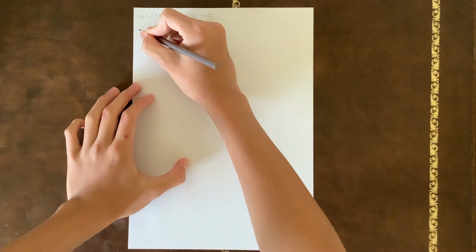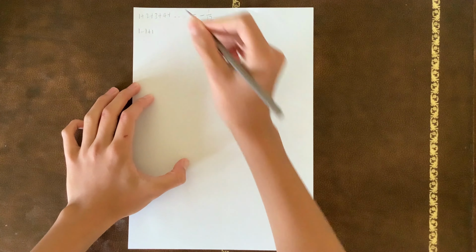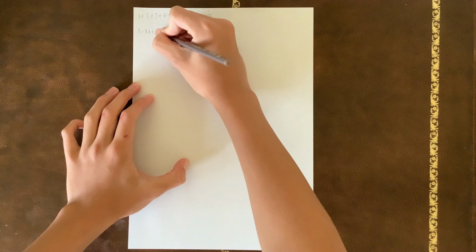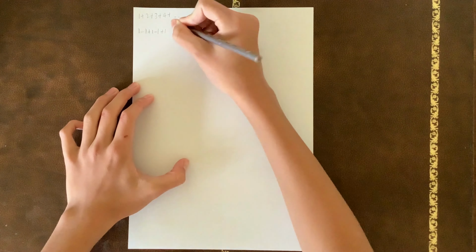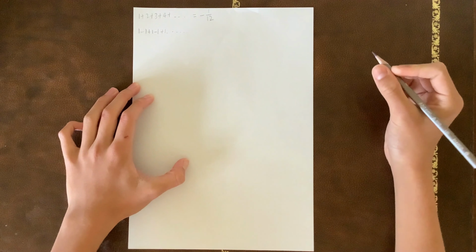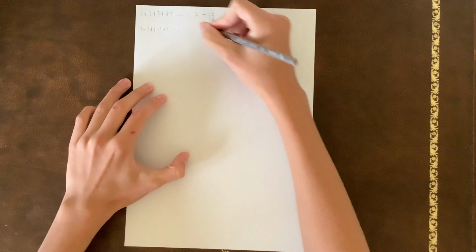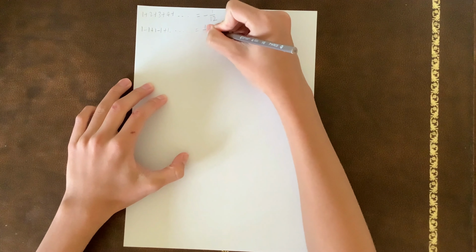So what I can do is, we first have the equation 1 minus 1 plus 1 minus 1 plus 1 ... So this, by intuitive sense, is a half.